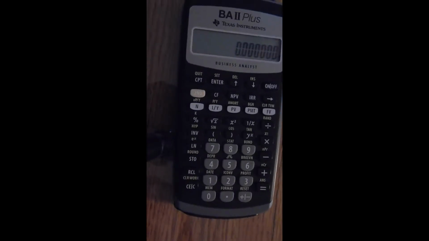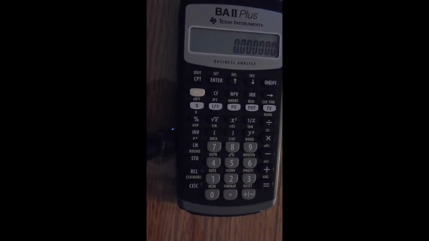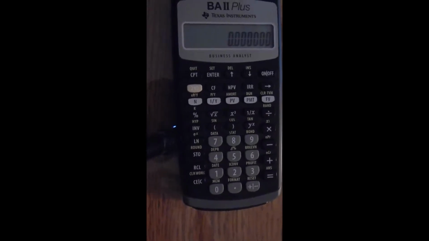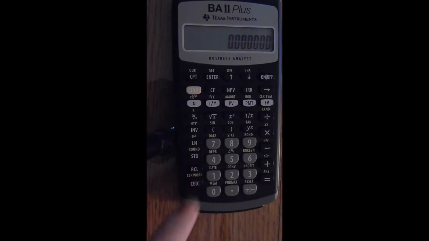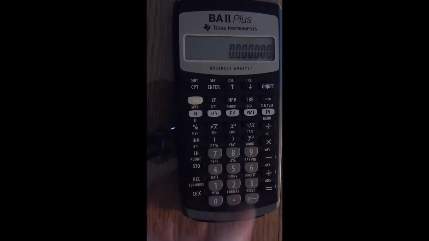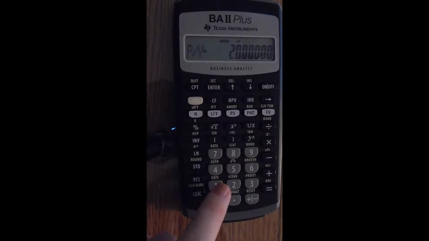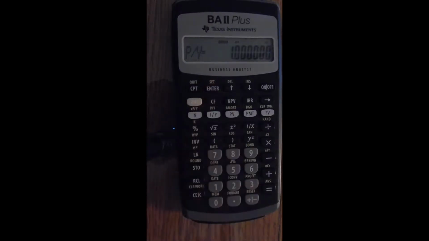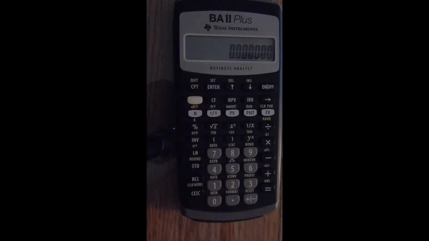So this second question is not looking at a bond, it's looking at some initial investment. So what we want to do first is go back into PY and make it 1. Since this is an annual effective interest rate, it's not semi-annual. So we want to go ahead and put a 1 in there and hit enter. And then we can get out of that.